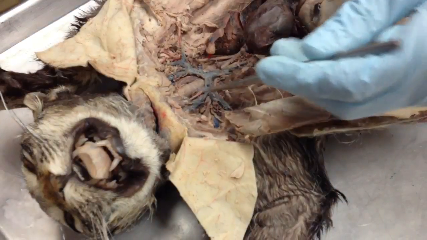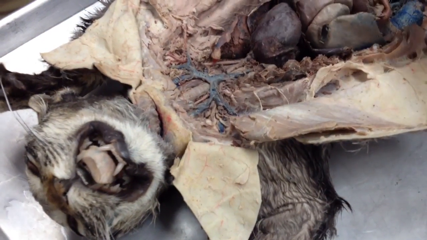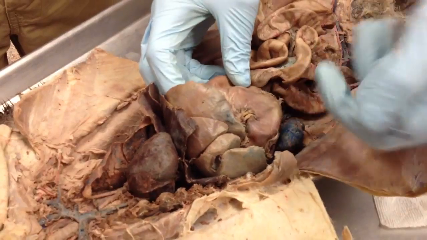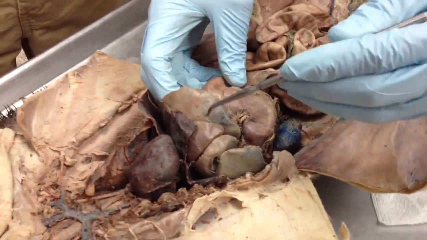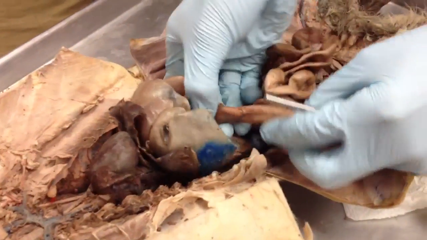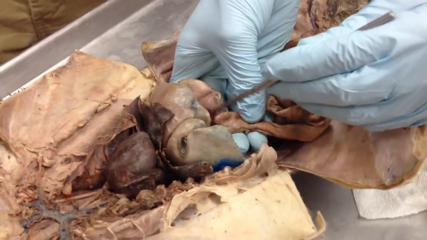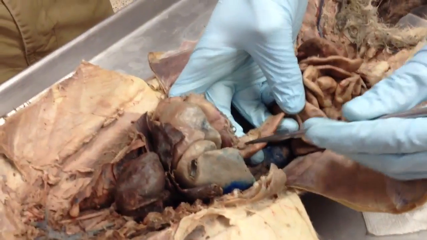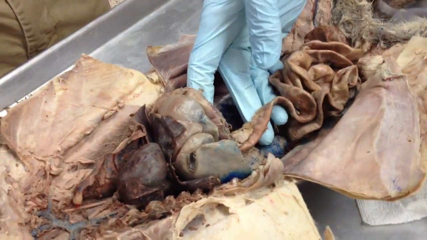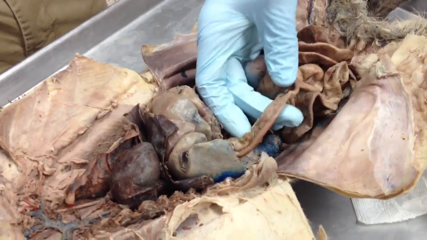So that esophagus leads down into your stomach right here. So this thing, which is inflated for some reason, is your stomach, just directly below the liver. That empties into your small intestines, which begin right here. That first portion of your small intestines, I think it's like 10 centimeters in length, is your duodenum.